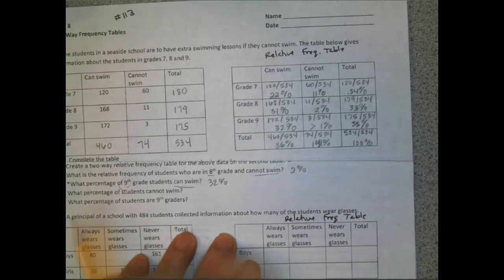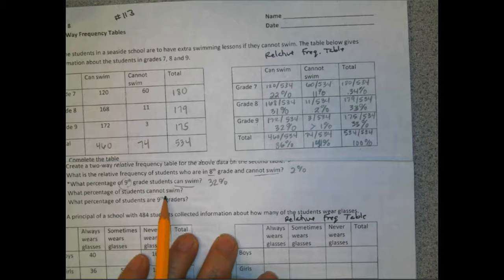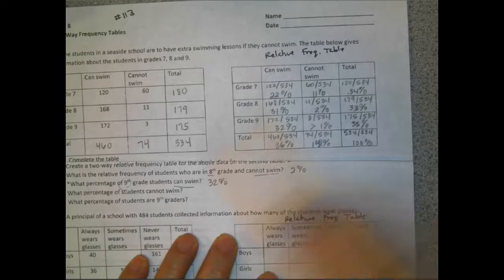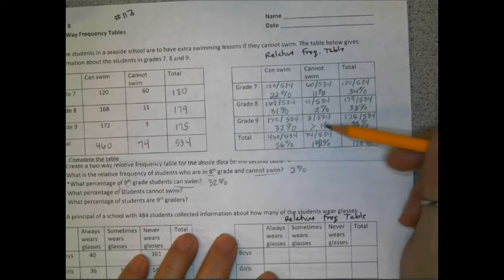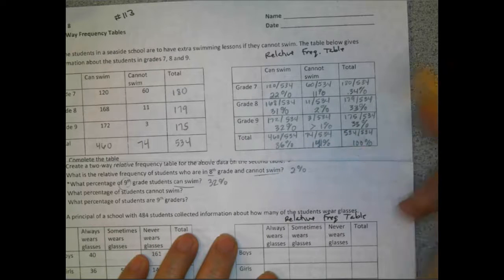Okay. Now it says, what is the total percentage of students, so all students, all grades, that cannot swim? What do you see, Frank, for the percentage of all students who cannot swim? 22%. All students who cannot swim. 14%.